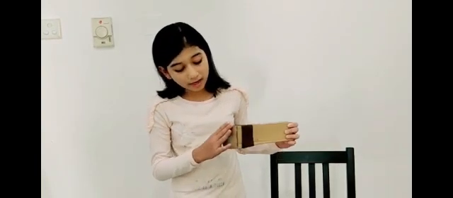Today I have made a project on pinhole camera. Pinhole camera is a rectangular box in which we can see inverted images. It is also used for photography. It consists of a rectangular box and I have made a screen from tracing paper here. I have also made a pin-sized hole for seeing.